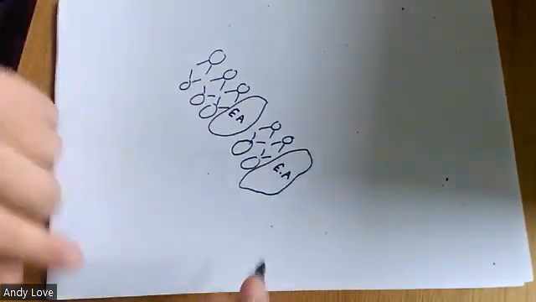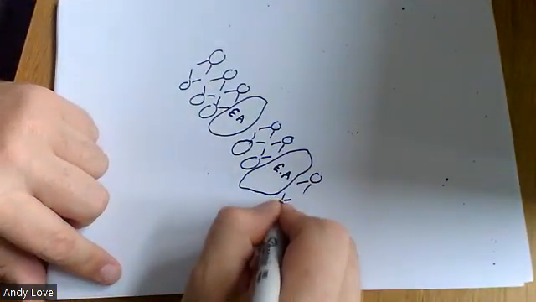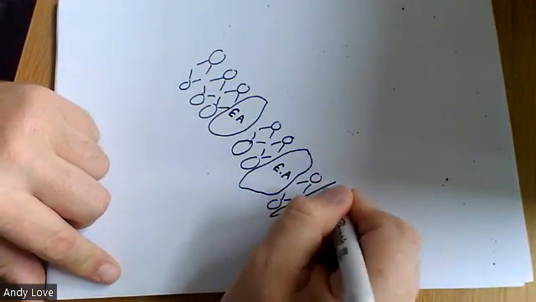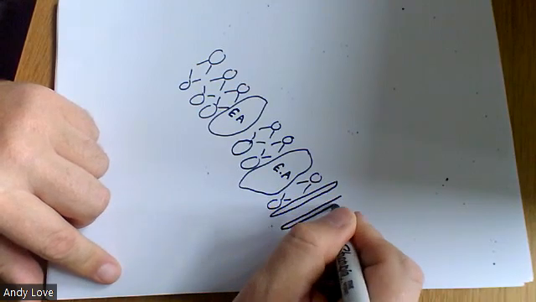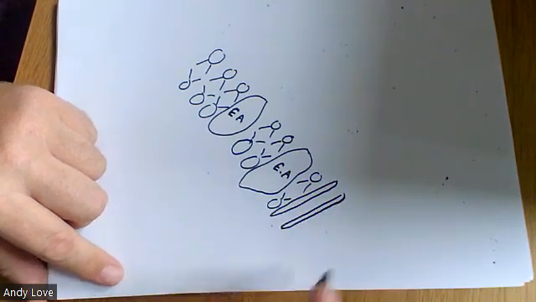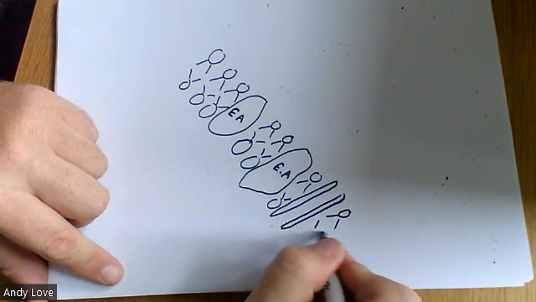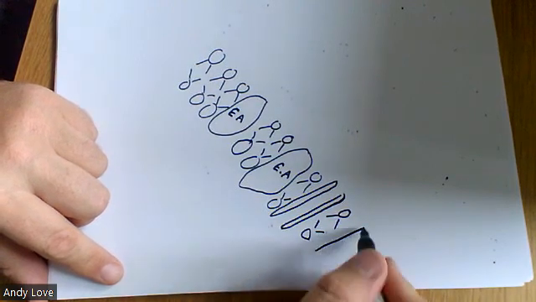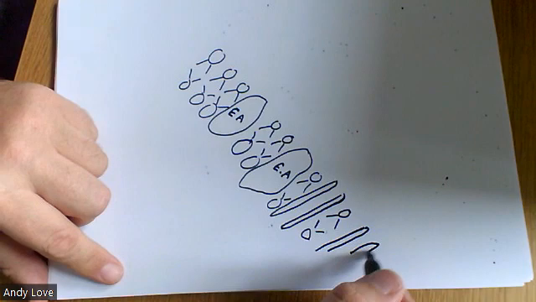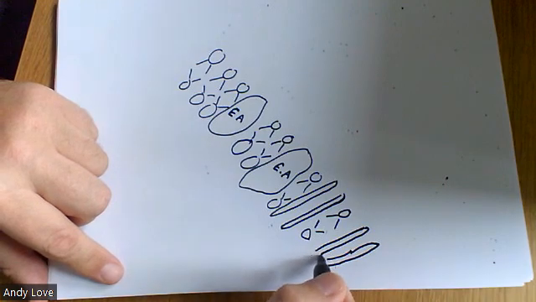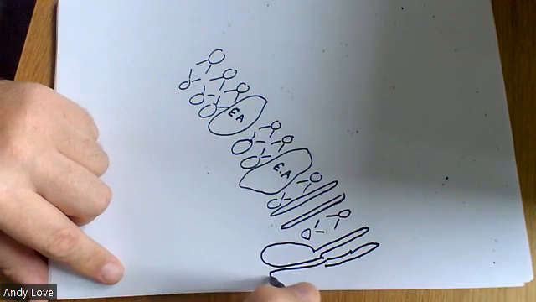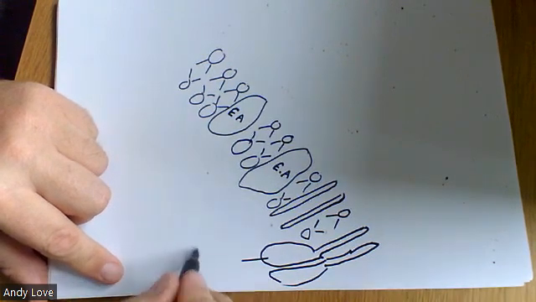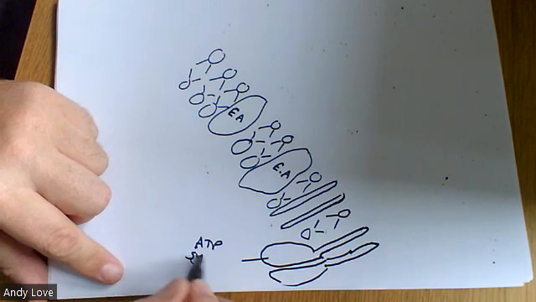But what I'm also going to draw in is some channels. And I'm also going to draw in a channel. But at the end of the channel, I'm going to draw it attached to an enzyme. And that enzyme is called ATP synthase.